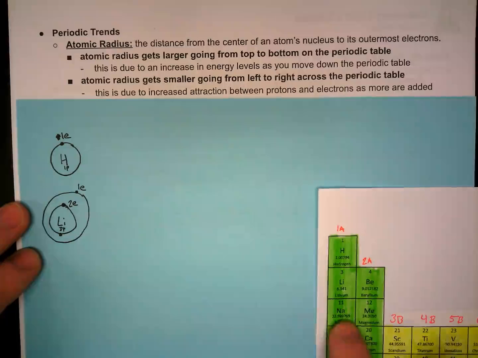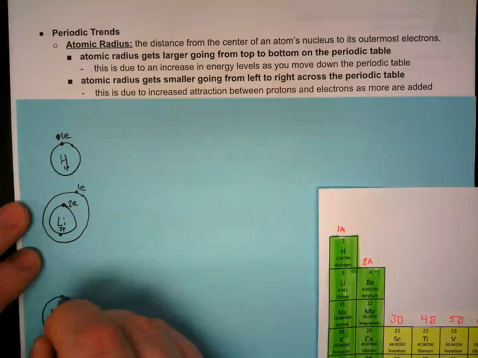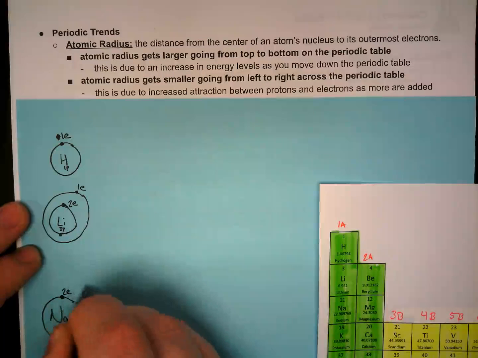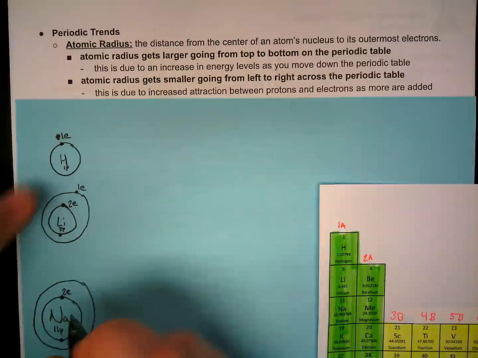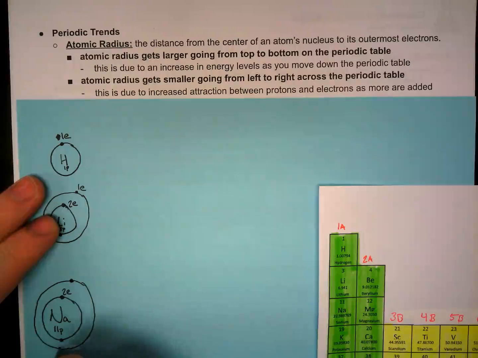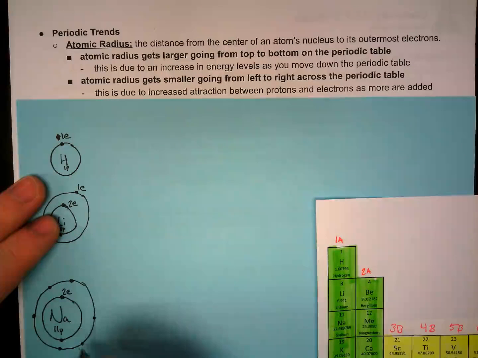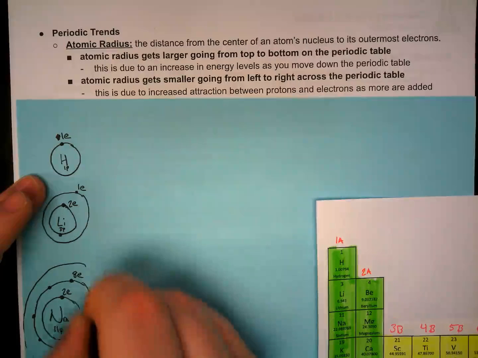Okay, and then if we go one more down, we'll go to sodium. So sodium has an atomic number of 11, so that means it has 11 protons. So it's got 2 electrons on its first energy level. It then has 1, 2, 3, 4, 5, 6, 7, 8 on its second, and then it'll have 1 on its most outer shell.